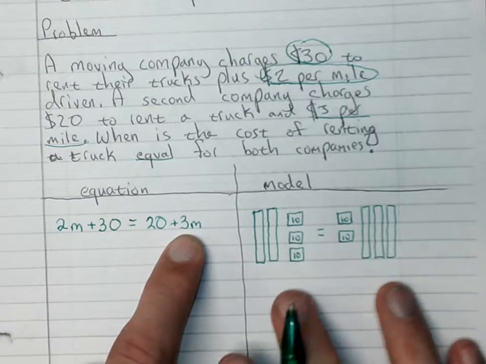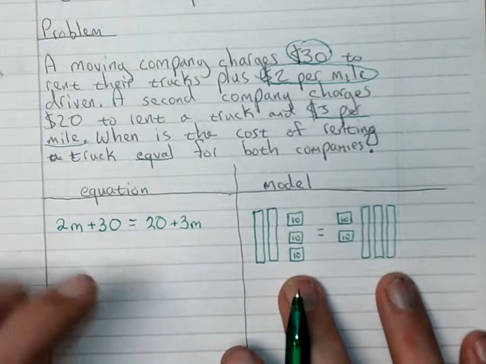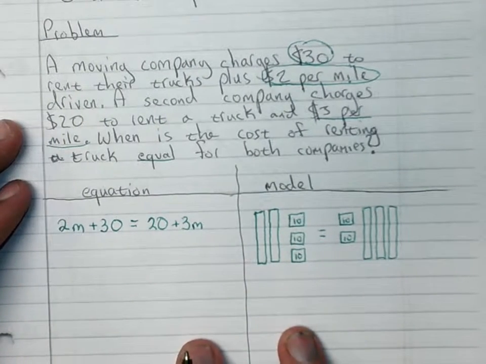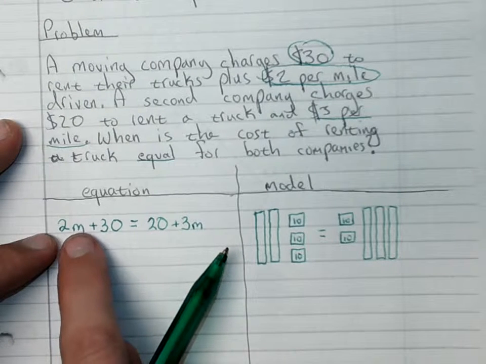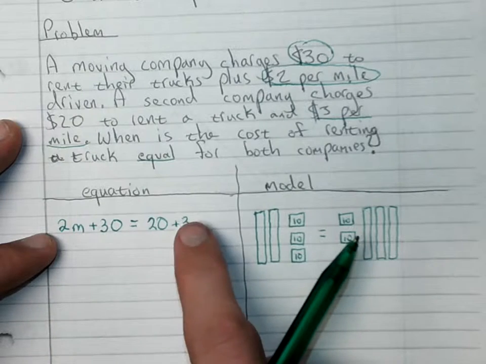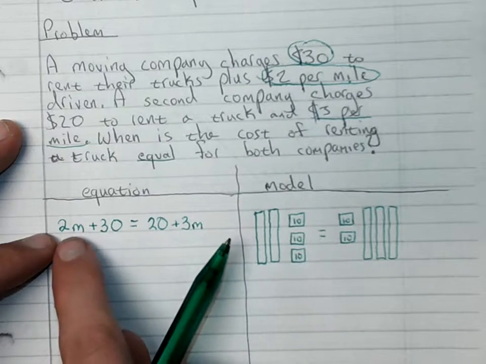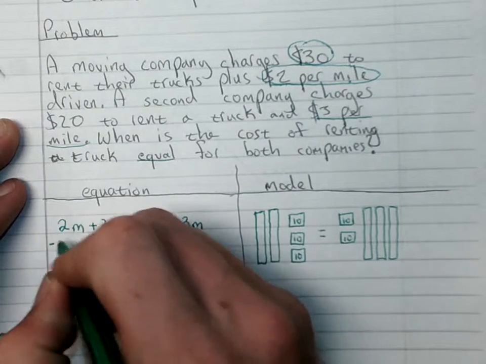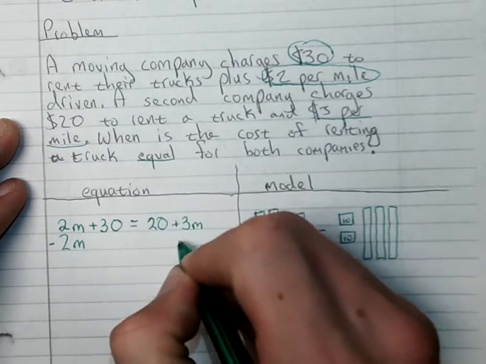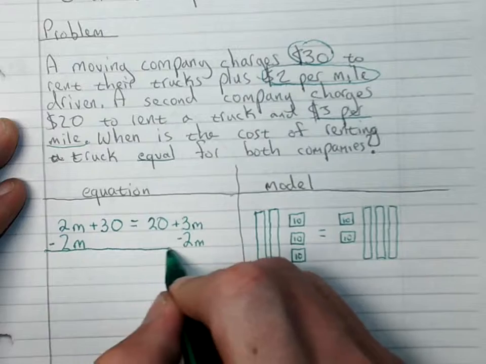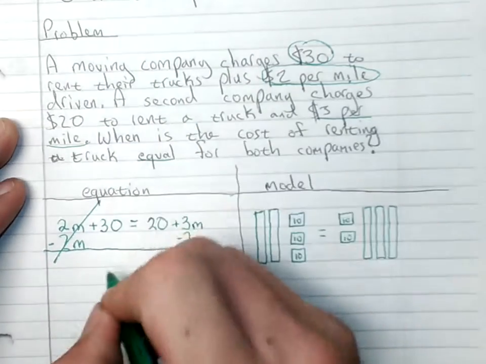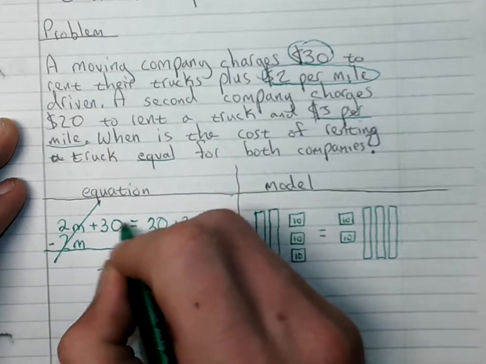And then I'm not insisting that you solve the model, though I may do it here just to help you. Usually you want to start with the smallest number of variables first. So I have 2 times miles and 3 times miles. So I'm going to start by canceling the smaller of the 2, because we'll see less mistakes that way. 0 pair. 30 is all that's left.